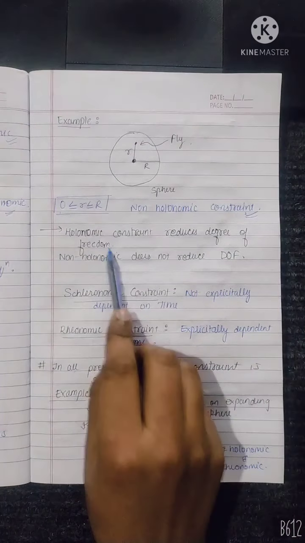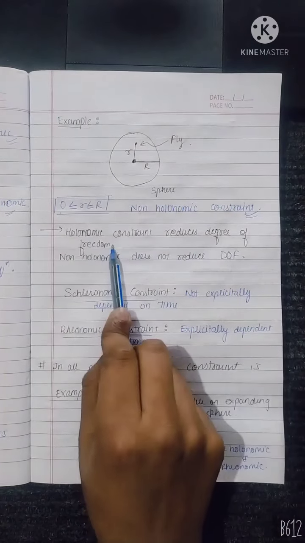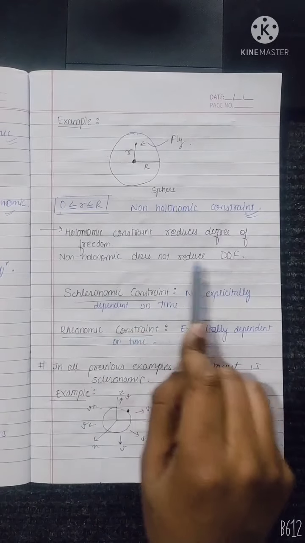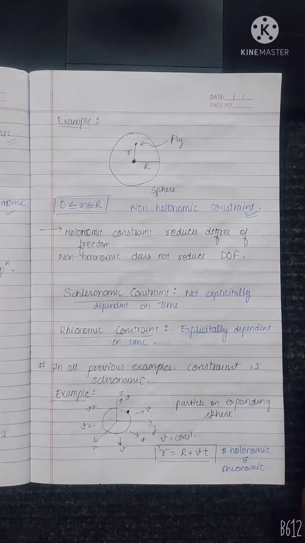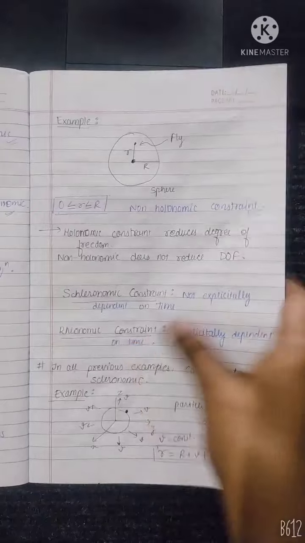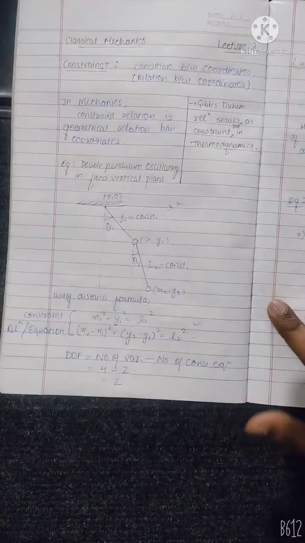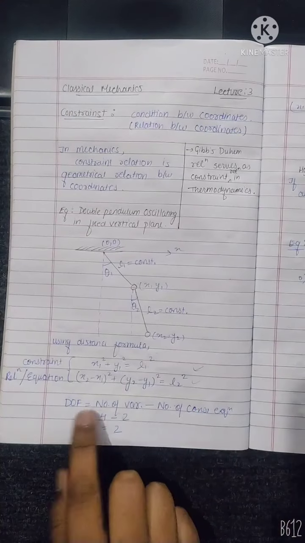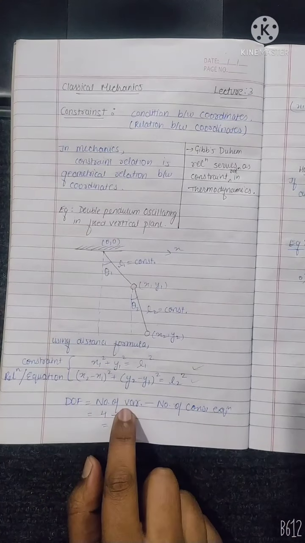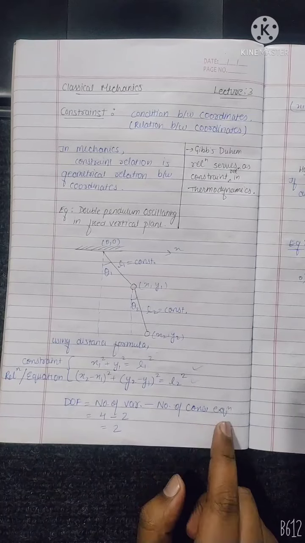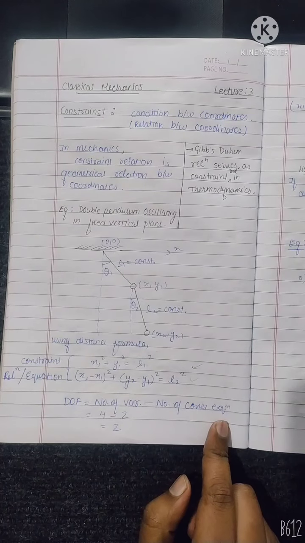Now, a holonomic constraint reduces degrees of freedom. A non-holonomic constraint does not reduce degrees of freedom. We wrote one example, like we solved one question over here. Degree of freedom is equal to number of variables minus number of constraint equations.